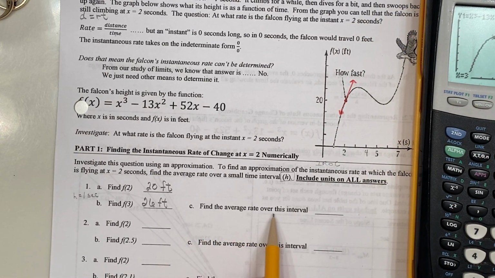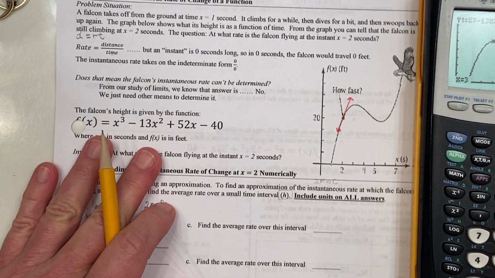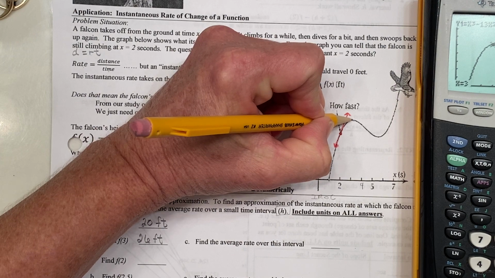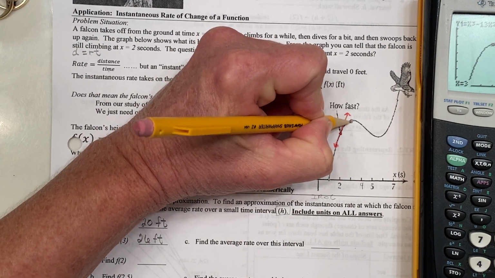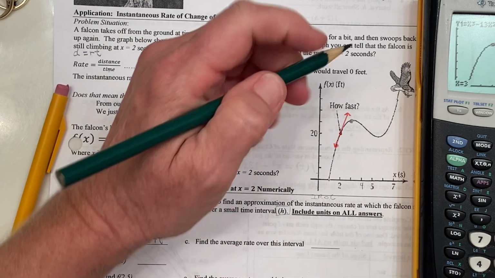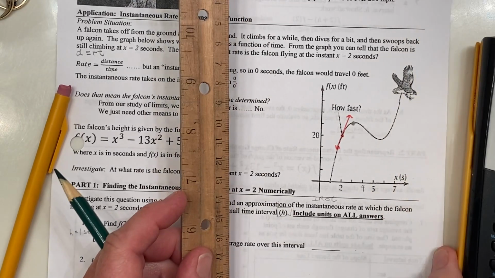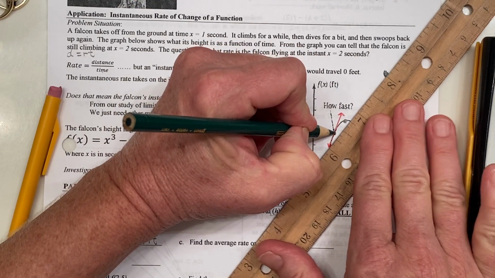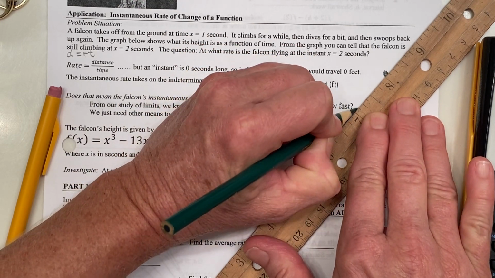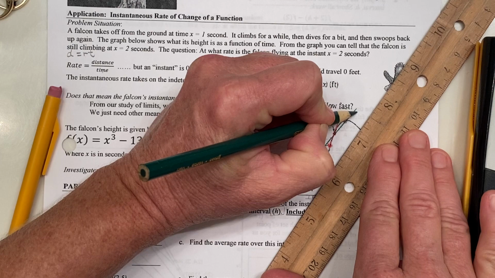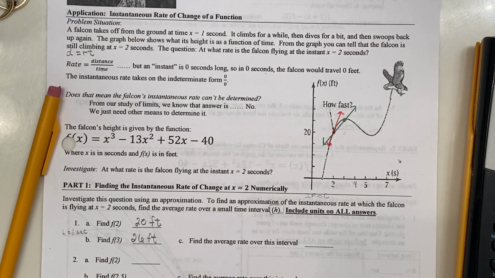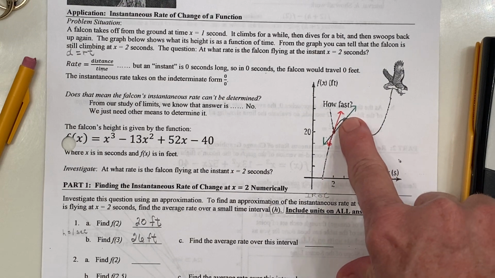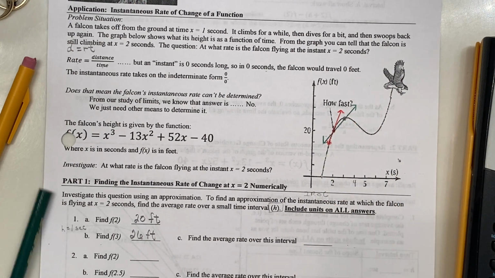All right, so what's the average rate of change over this interval? Now if I look at 26, it's about right here. The average rate of change is going to best be looked at by finding the slope between these 2 points at x equals 2 and x equals 3. So let me connect those 2 points, which is no longer a tangent line. It's now a secant line. And the slope of that secant line represents the average rate of change in that 1 second time interval.